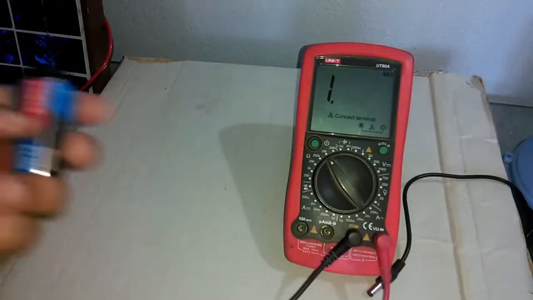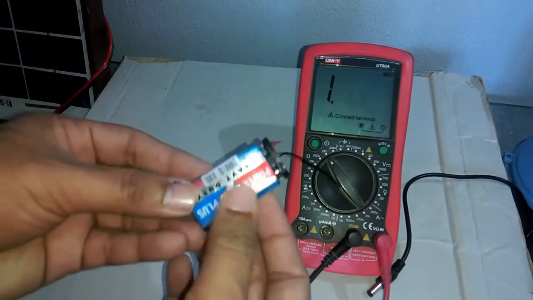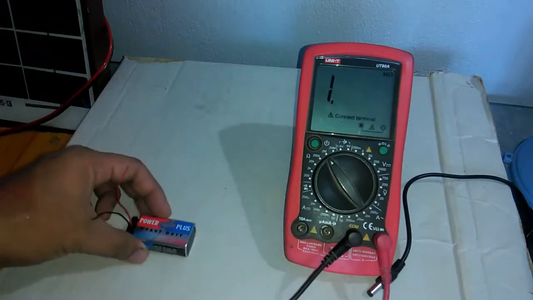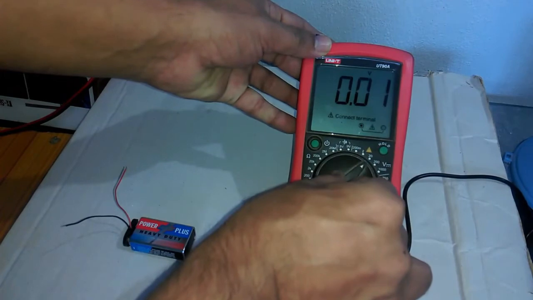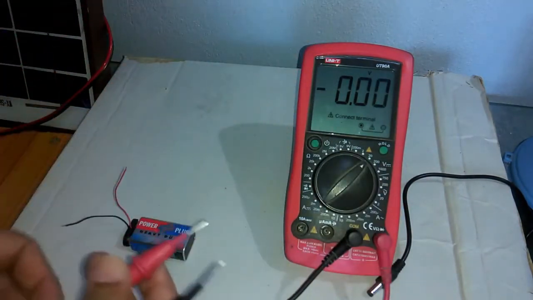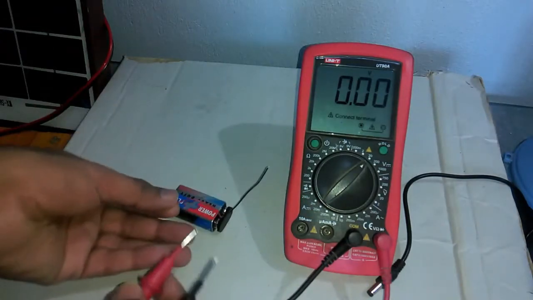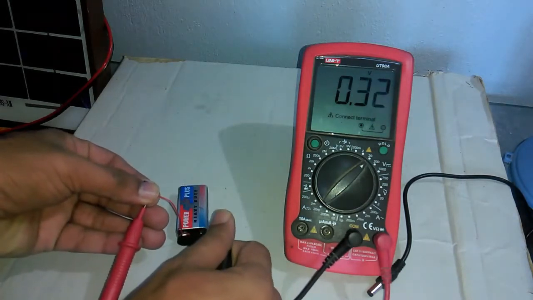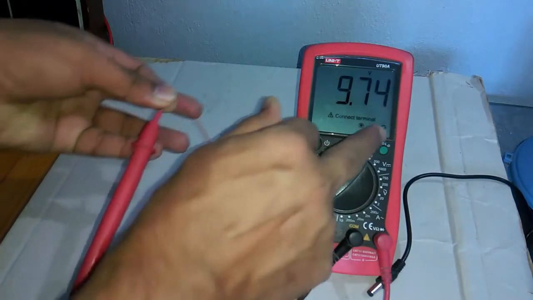First of all, we will measure the voltage of this battery, which is a 9-volt battery, and as you can see, it has two wires. One is red and the other one is black. So first of all, we will set it on the DC voltage, and I will set it on the maximum value, which is 20, and then connect the red test lead with the red wire and the black one with the black wire, and as you can see on the DMM, the value is 9.75.